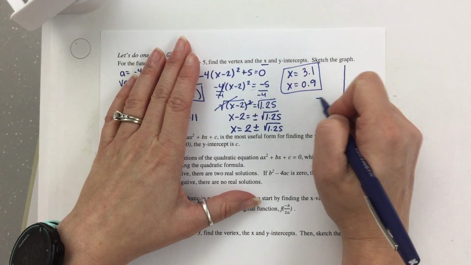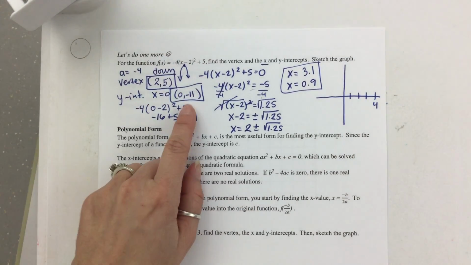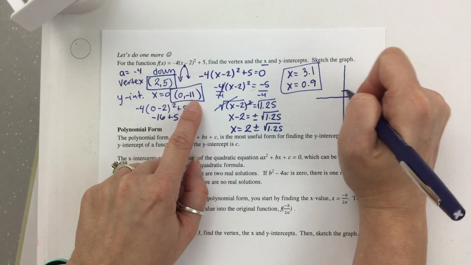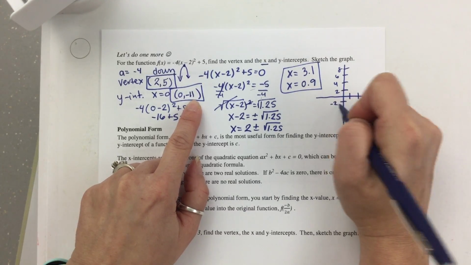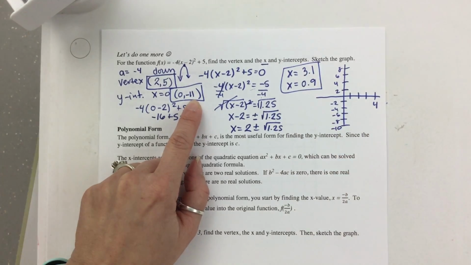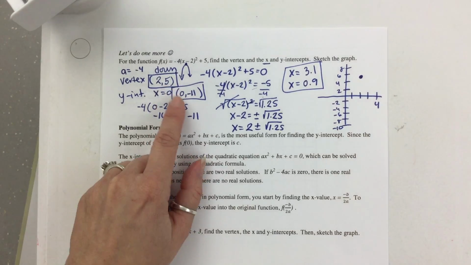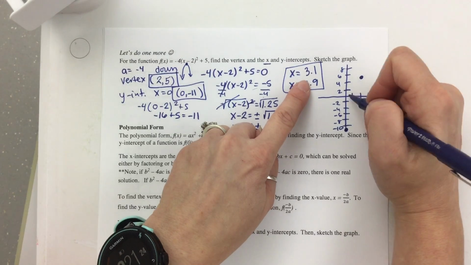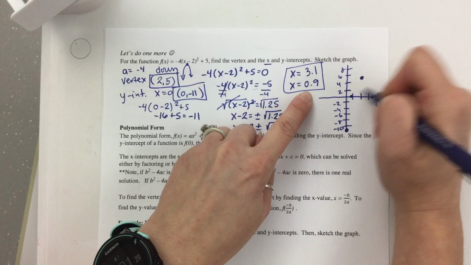So let's go ahead and plot this. 1, 2, 3, 4. I just have to go 4 here. Now going up and down, I have to go to 11 for my negative, so I'm going to go by 2s. So 2, 4, 6, 8, negative 2, negative 4, negative 6, negative 8, negative 10. Okay, so positive 2 up 5. That's the highest point. 0, negative 11. If I go to the right, 3.1. If I go to the right, 0.9.